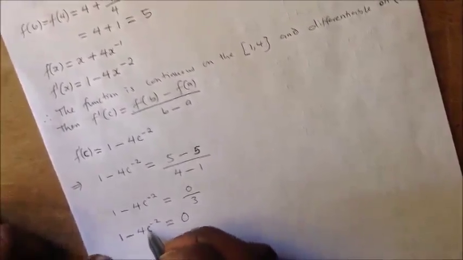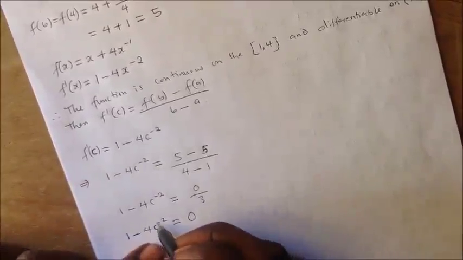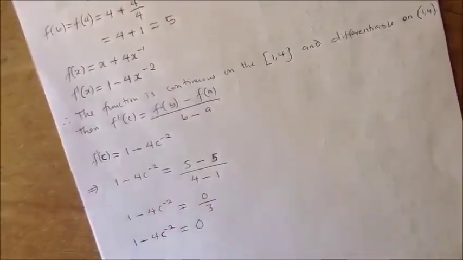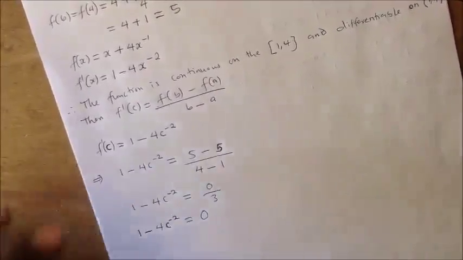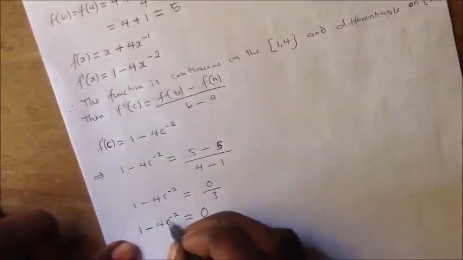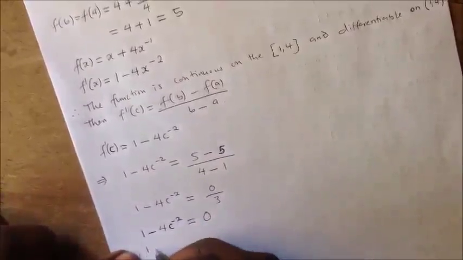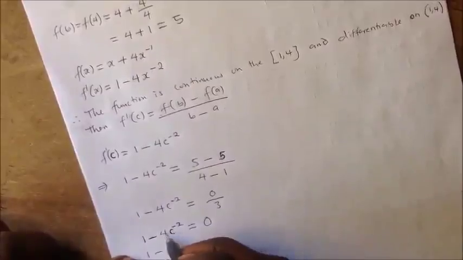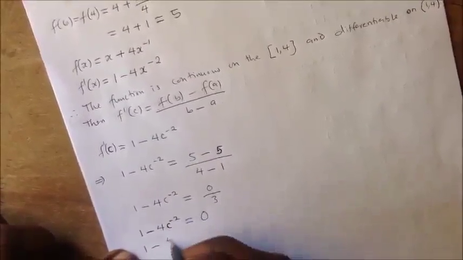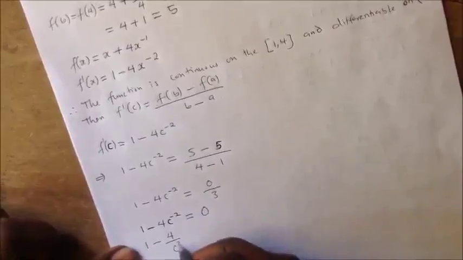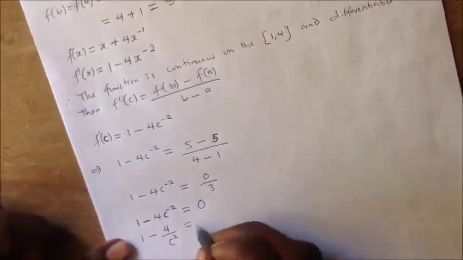From this step, you can remove the negative from the power. When we remove the negative from the power, the term that contains that negative power goes down. So 1 minus 4 divided by c squared is equal to 0.